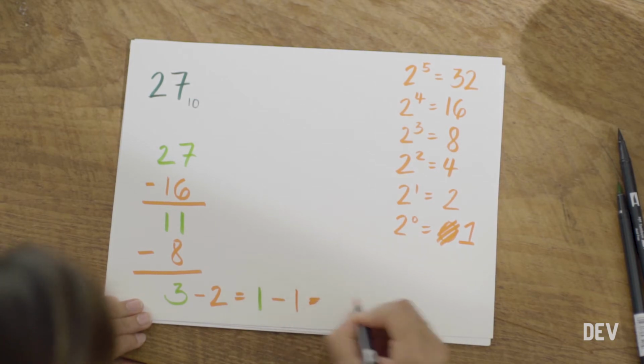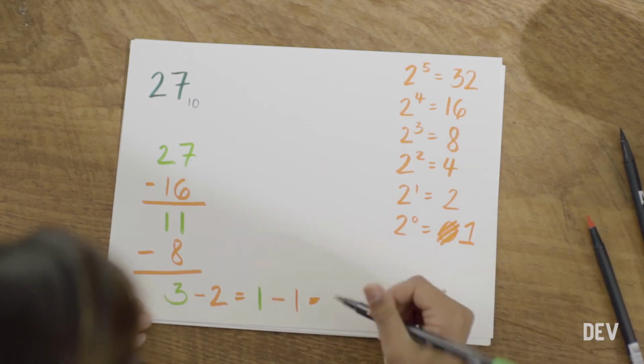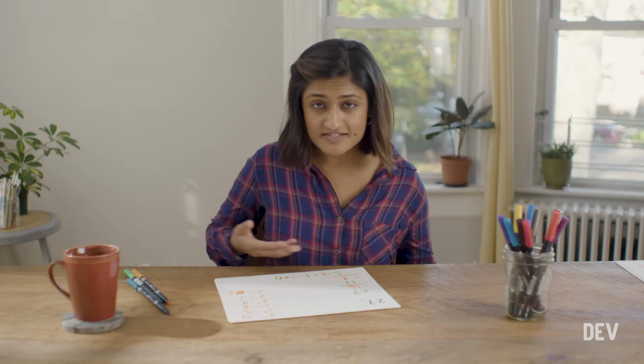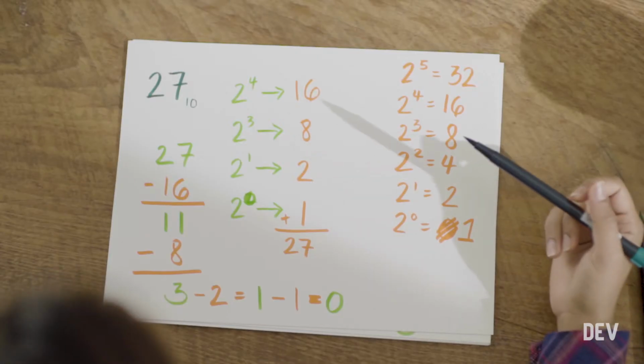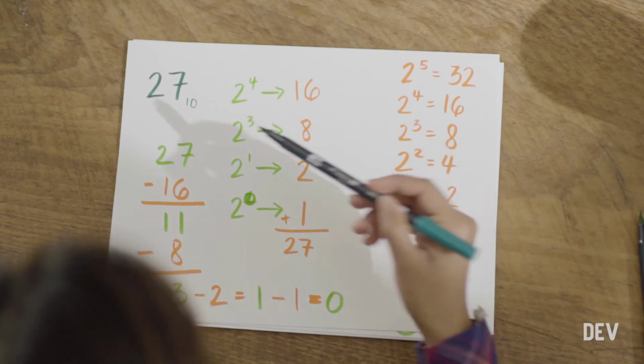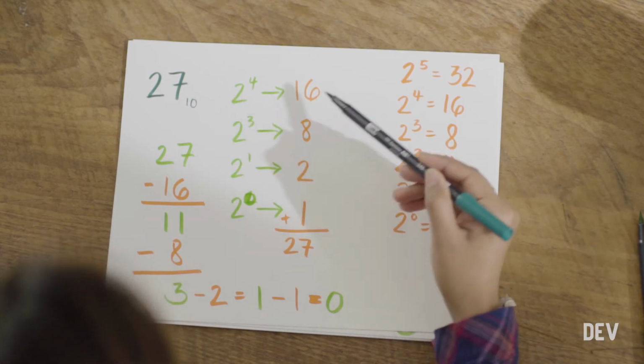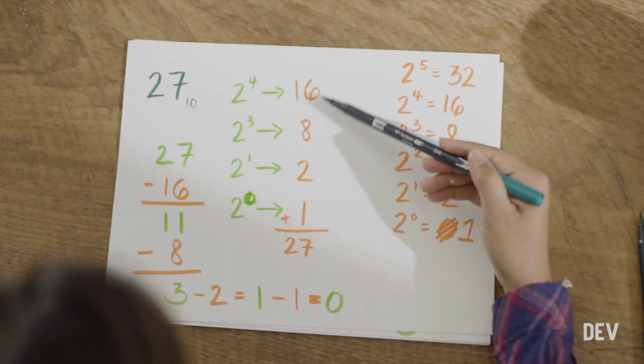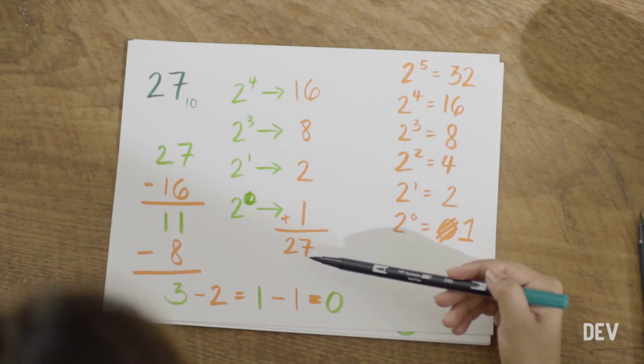All right, so now that we have continued this process until we're left with just the number 0, what do we do with this whole subtraction thing that we just did? Well, we can use the powers of 2 that we actually used to subtract in order to find the equivalent binary representation. So we'll notice that each of the powers of 2 and their equivalent versions that we used while subtracting all add up to the number 27.